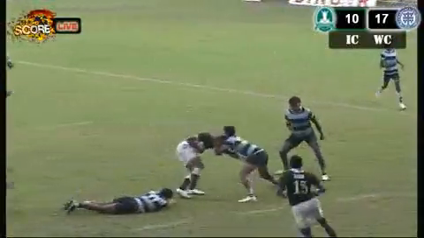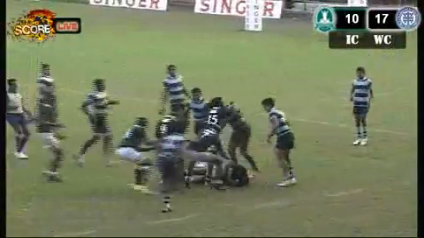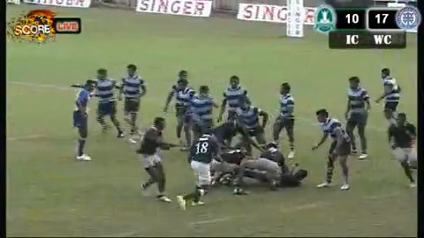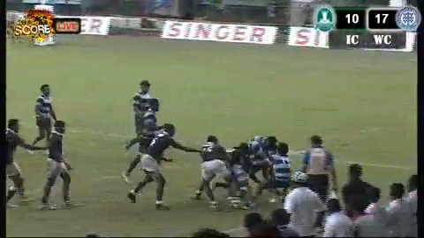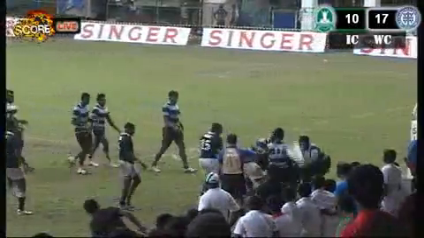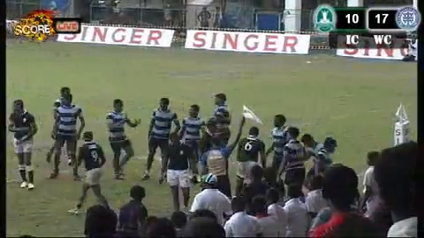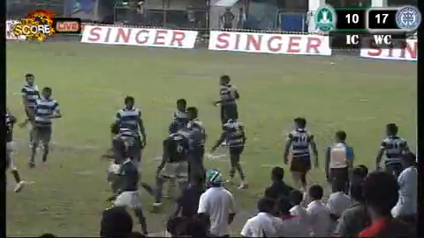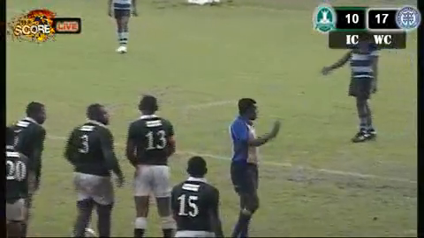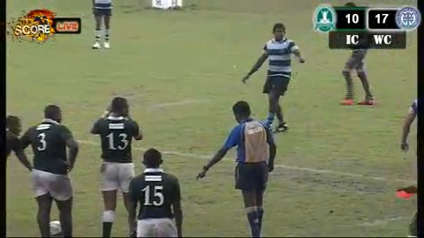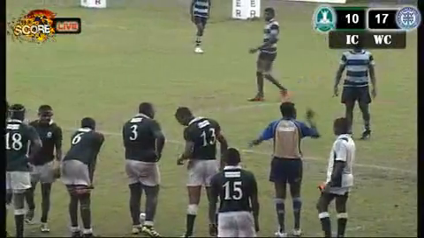Hiranta Pereira brought down in the tackle by De Silva, who's made the move to fly half. And it's a penalty to Isipatana this time for illegal entry. Number 10 coming in from the side, says the referee.